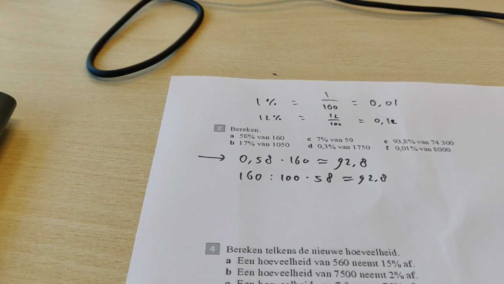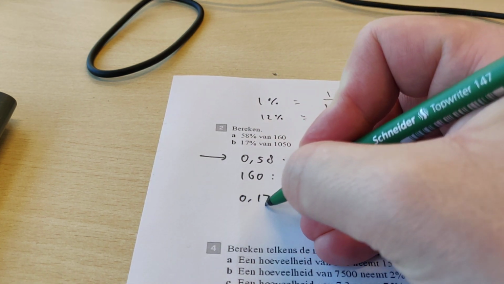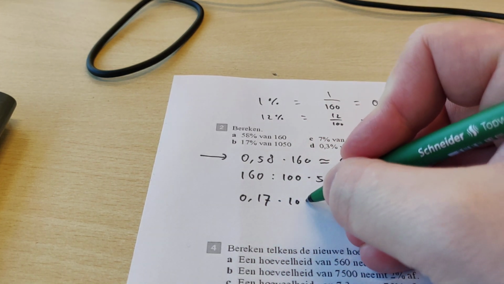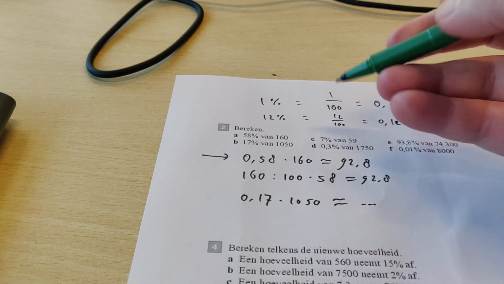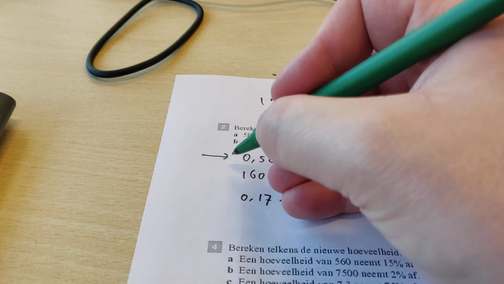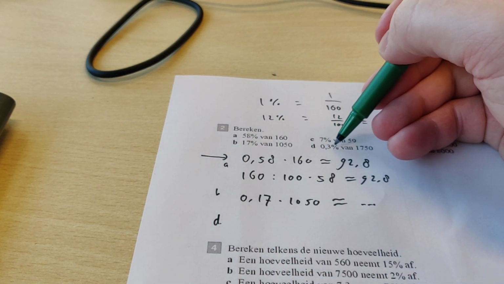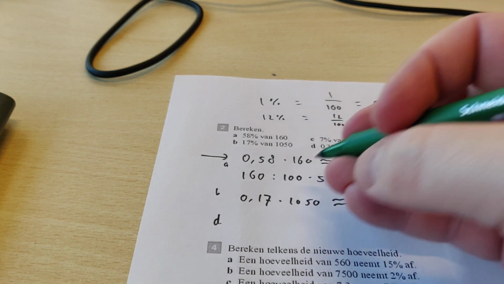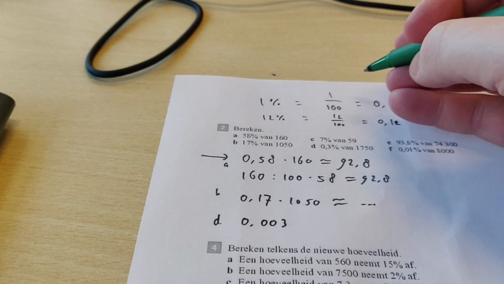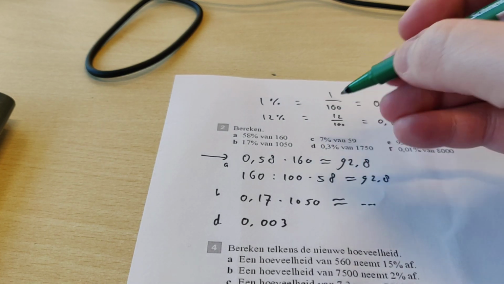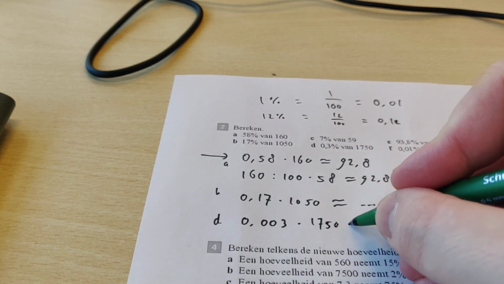Exercise B, then we have to calculate 17% of 1050. So 17% is 0.17. And then you multiply that with 1050, and then you calculate the answer. Now sometimes the percentage is annoying, like over here. This was A, this was B, and now I'm going to do D. Here the percentage is 0.3%. So if you write that down as a decimal number, you get 0.003. And you always move the point 2 places, so you get 2 zeros here. And then you multiply that with the number given. And then you have the answer.